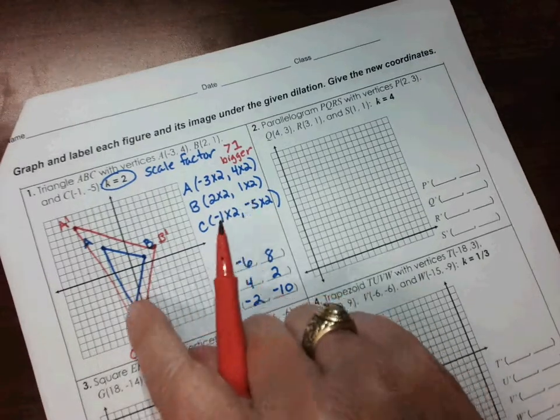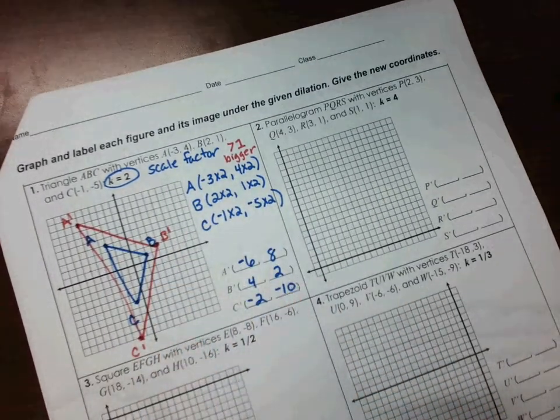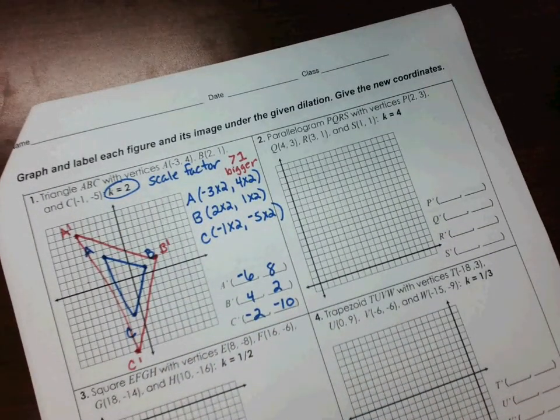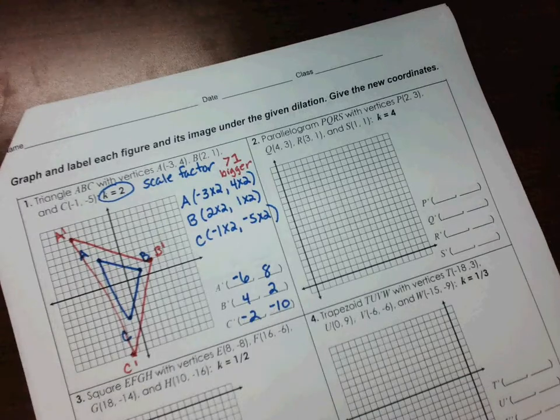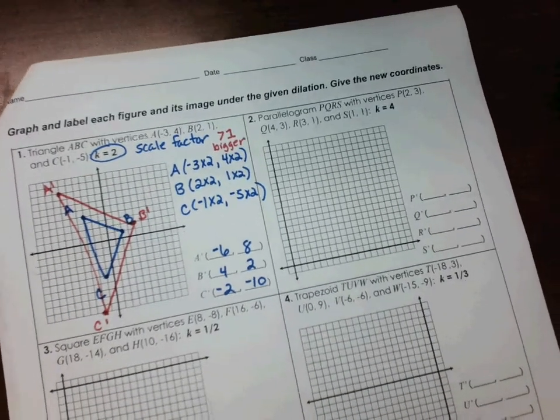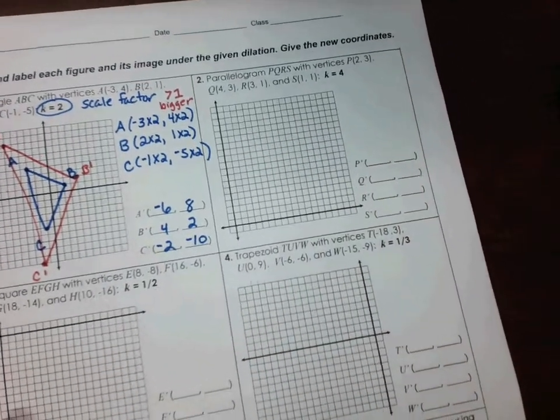Now, there's some human error here because I didn't use straight edges to make my lines, but had I done so, these would look a lot closer to the same size.